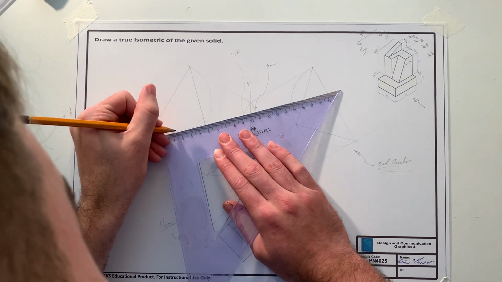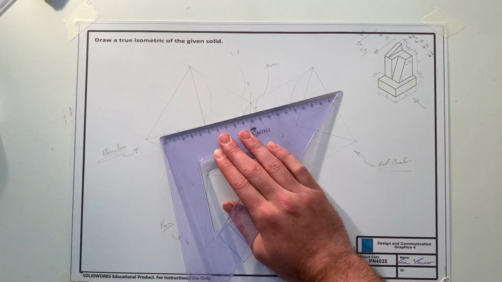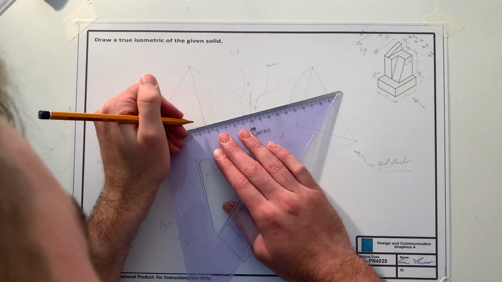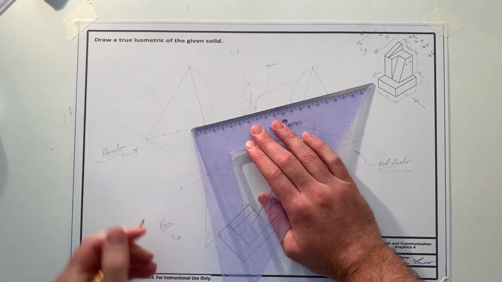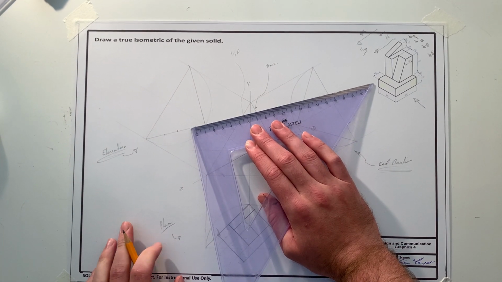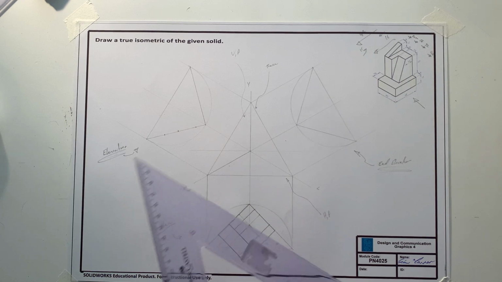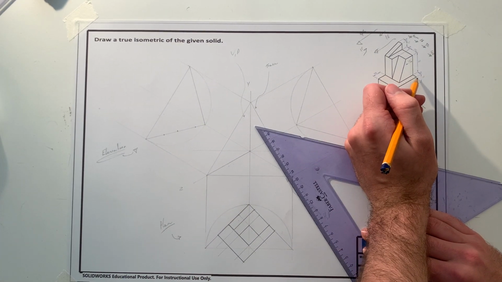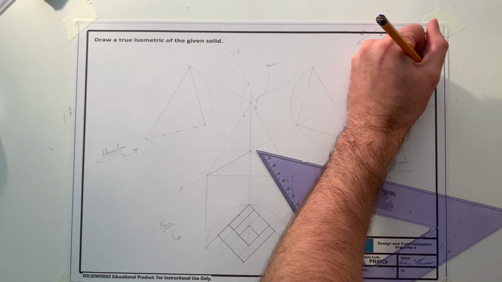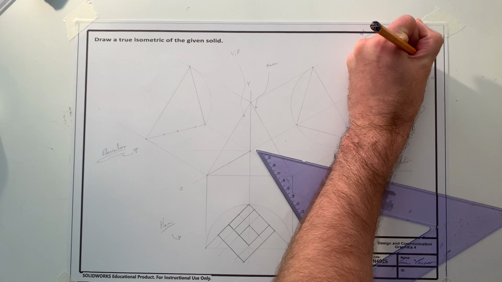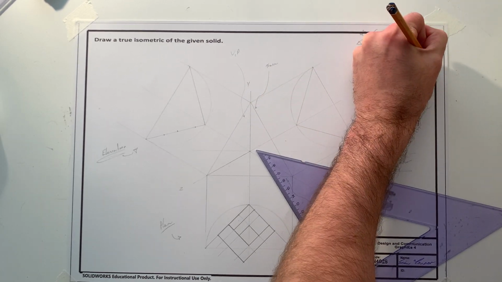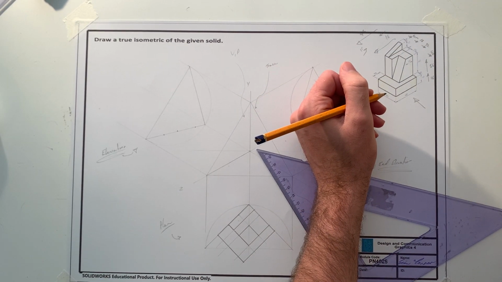Going my 16. Going 16 from this side. That should be all the points. Yeah, and I can always come back. 16 and 8, so I'll go up 16 first. 16 and 40, 56, and then 12 is 78.